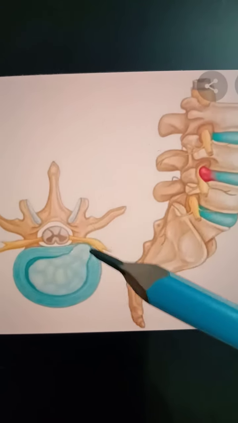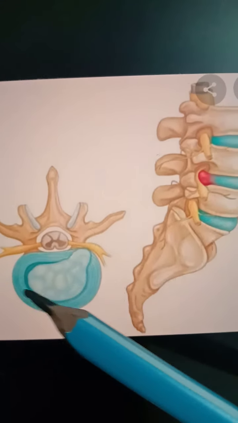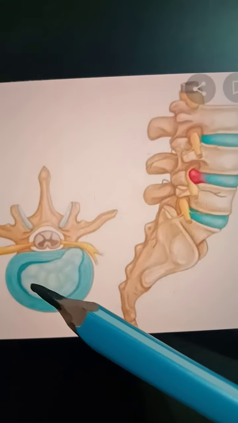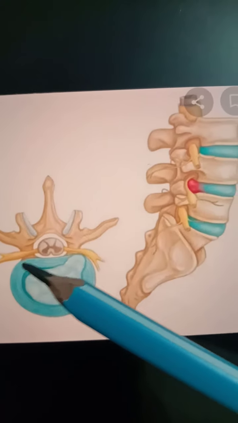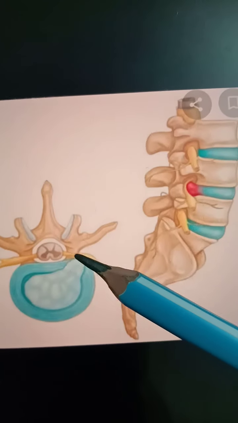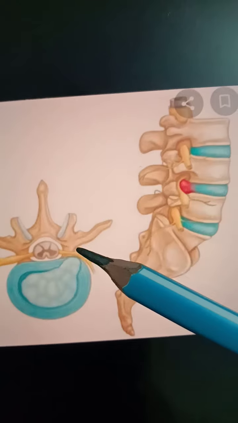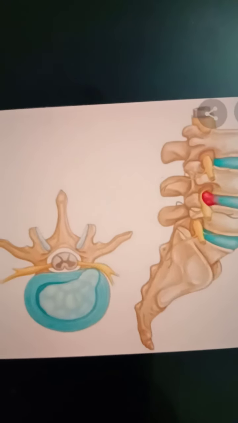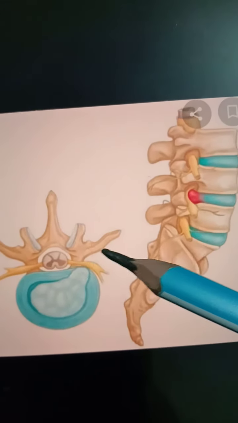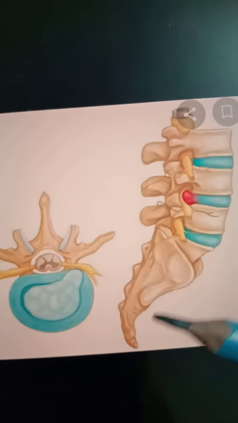Then next is the prolapse of the intervertebral disc. Here you can see the intervertebral disc, the nucleus pulposus, and its outer covering, called the annulus fibrosus. When the annulus fibrosus breaks, the nucleus pulposus spreads onto the root of the corresponding spinal nerve. This is called intervertebral disc prolapse.